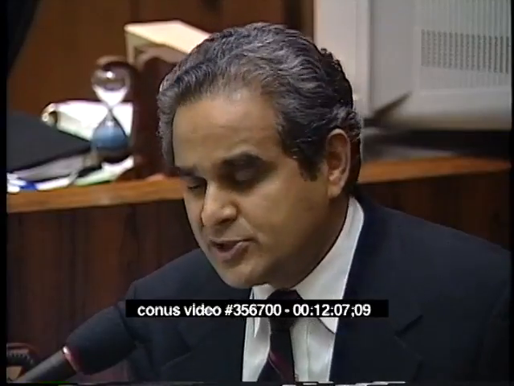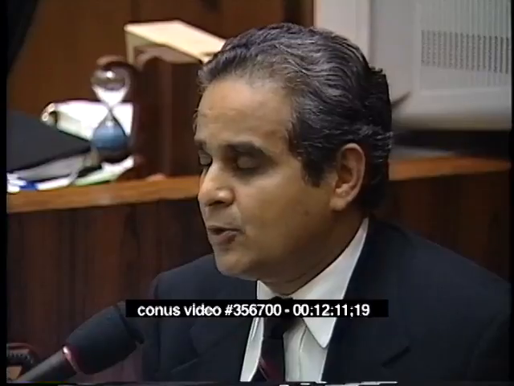In knife wounds, it's best to get a weapon and then see whether the weapon matches all the wounds in the body or could have caused all the wounds in the body. And I've already given you my discussions on it. So this is my rough estimate of wound dimensions as I just opined.